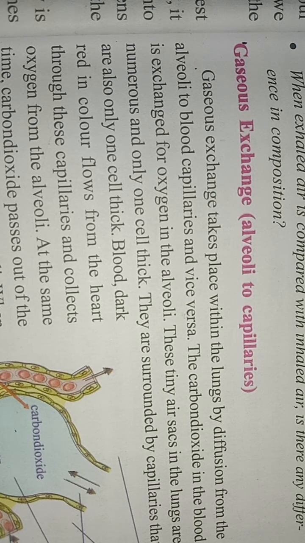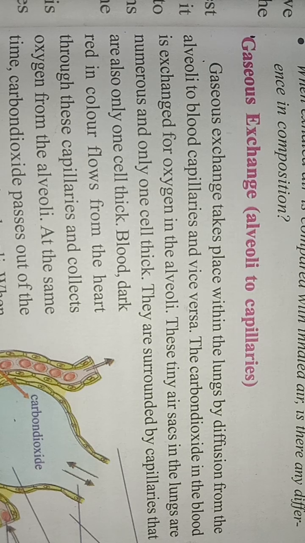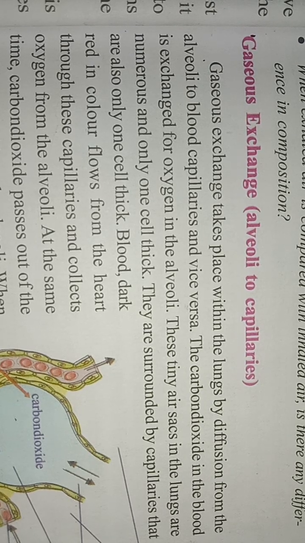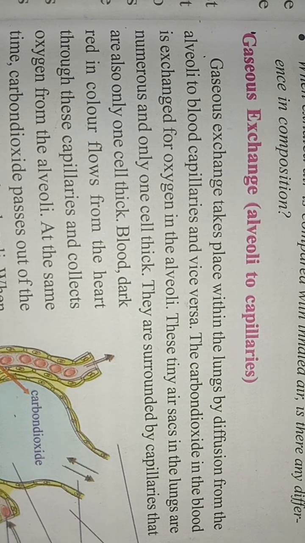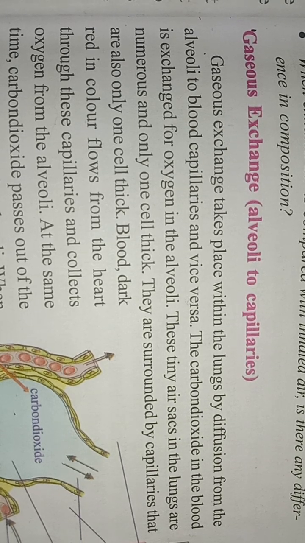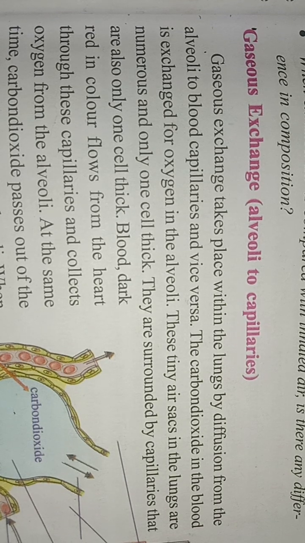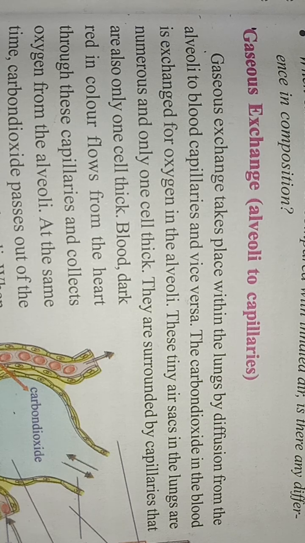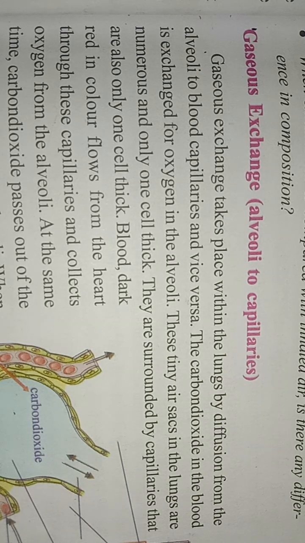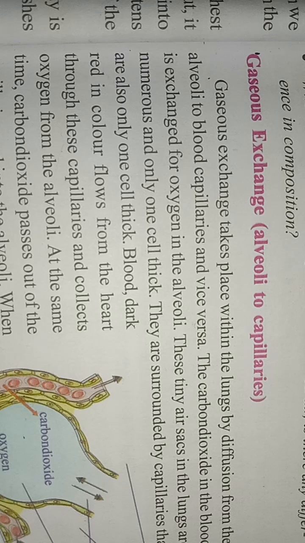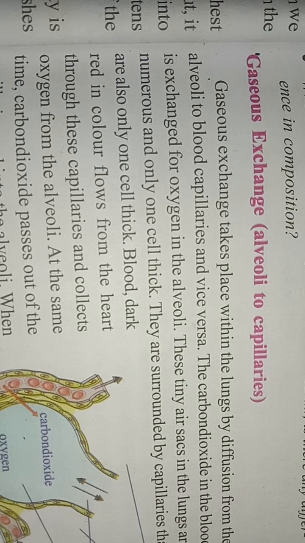Gaseous exchange takes place within the lungs by diffusion from the alveoli to blood capillaries and vice versa. Carbon dioxide in the blood is exchanged for oxygen in the alveoli. These tiny air sacs in the lungs are numerous and only one cell thick. They are surrounded by capillaries that are also one cell thick, with dark red blood.